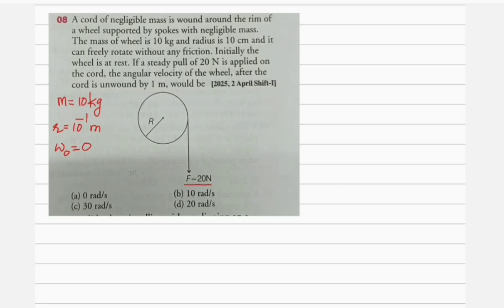After the cord is unwound by 1 meter, we can use this data to calculate theta, the angular displacement, in some time. But before that, there is one more noticeable point, students. The cord of negligible mass is wound around the rim of a wheel supported by spokes with negligible mass. So the mass of the spokes is given as negligible. So definitely this wheel I can consider as a ring. Yes, it's not a disc, it's a ring. Did you understand this? Alright. So let me start with the initial calculation related to moment of inertia.